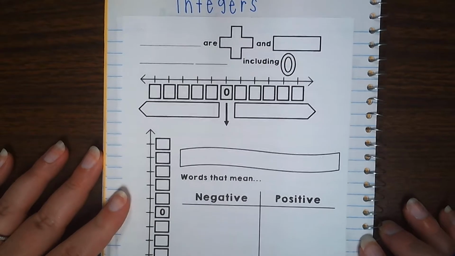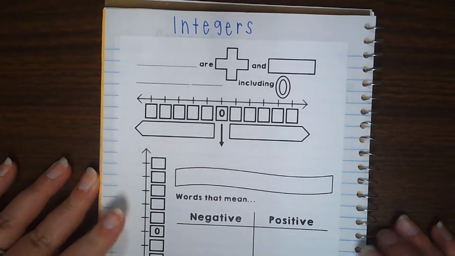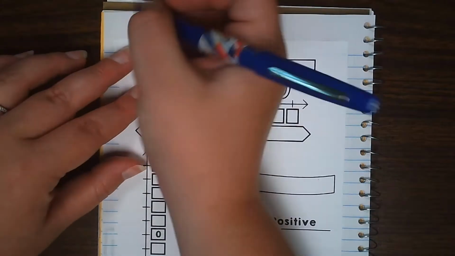Okay, so we're going to start out with the definition of integers.